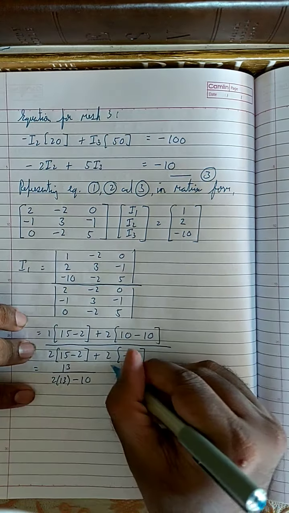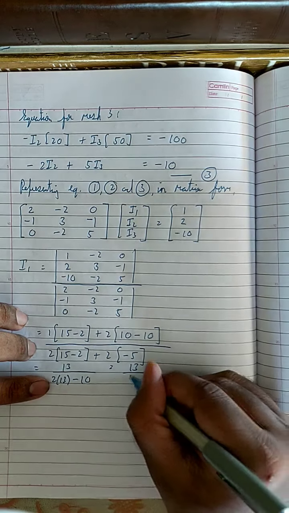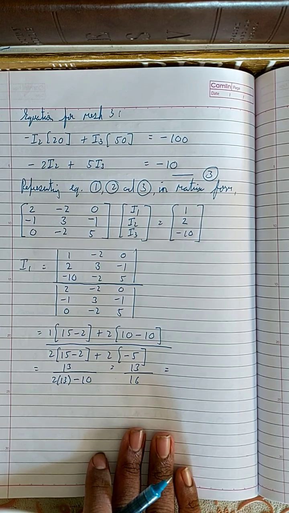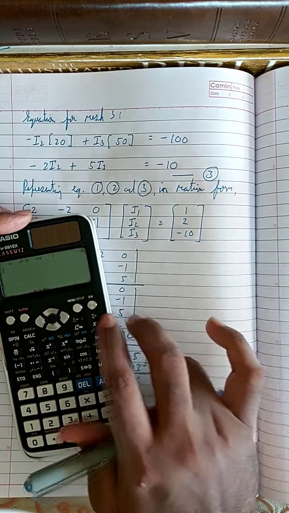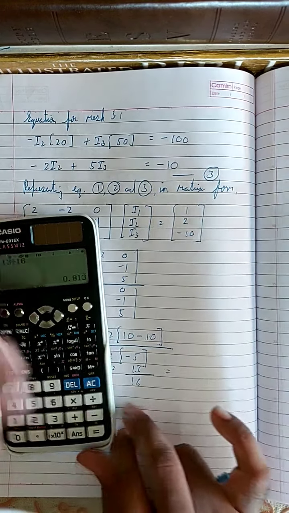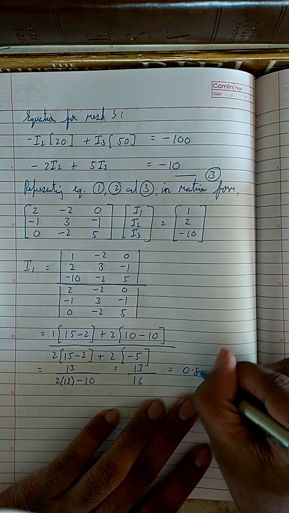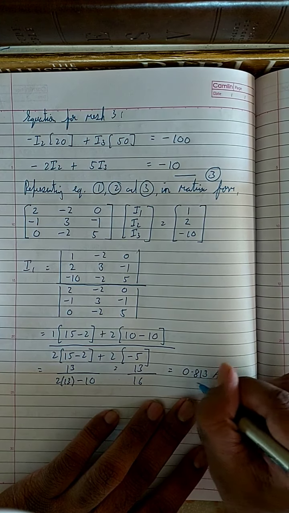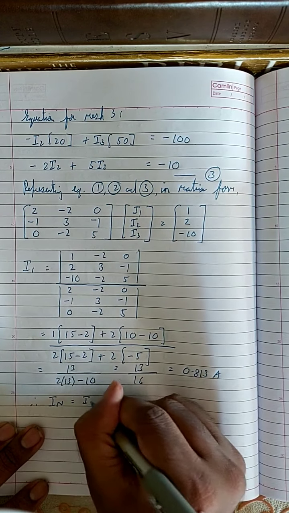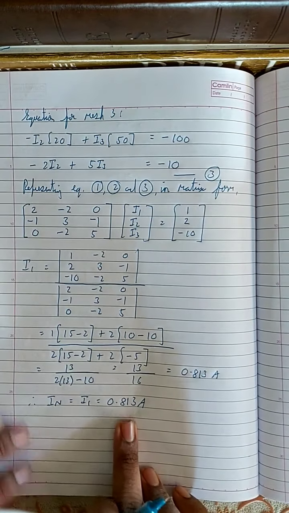or you have over here 13 by 26 minus 10 is 16. So which means you have basically 0.813 amperes. This is the value of I1. Therefore, IN is equal to I1, which is equal to 0.813 amperes. So now you found the Norton's current.